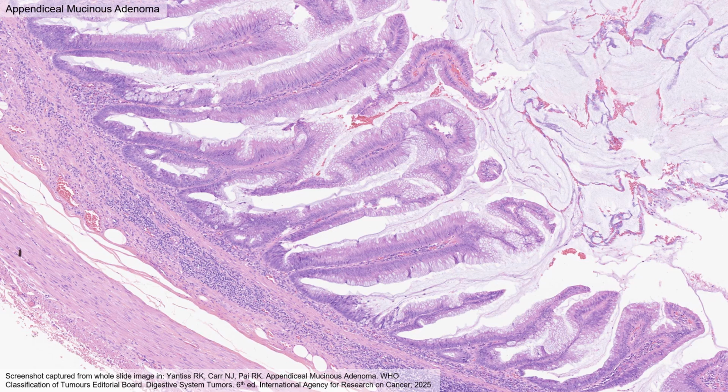The thing that would distinguish this from LAMN, which we're going to talk about next, is that we still have retained muscularis mucosae underneath of all of these glands, as well as retained lamina propria. So as we mentioned, we can diagnose this as an appendiceal mucinous adenoma, and we expect that this is not going to progress, and this patient can be cured by appendectomy.